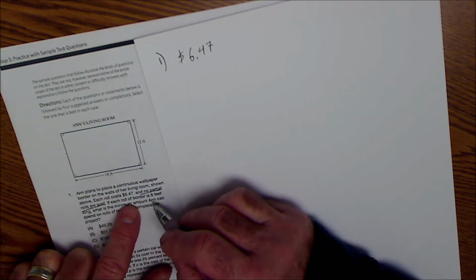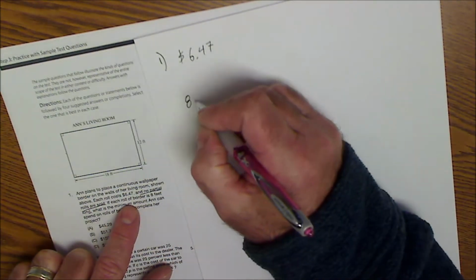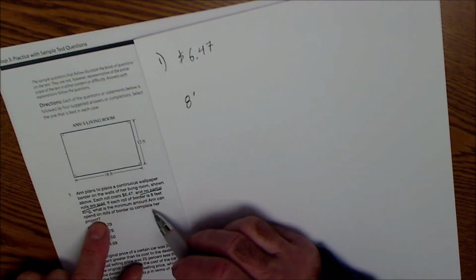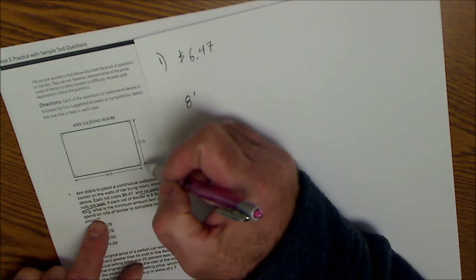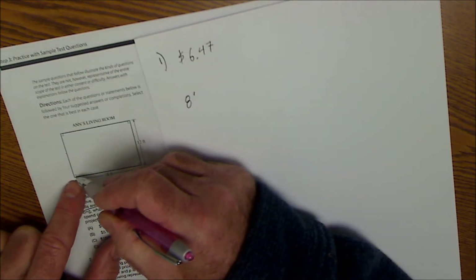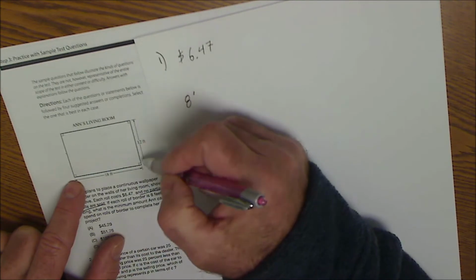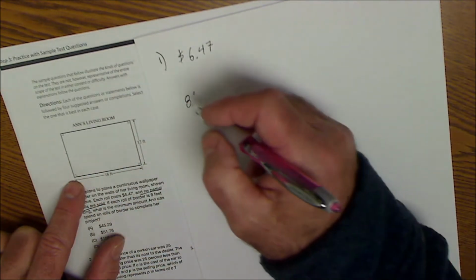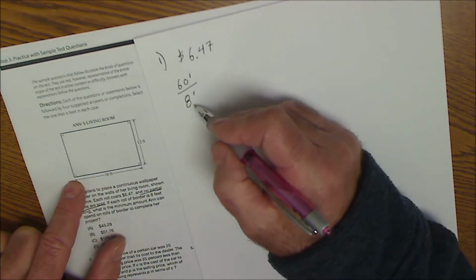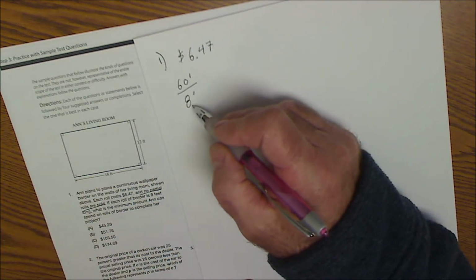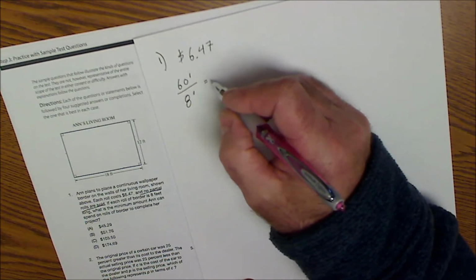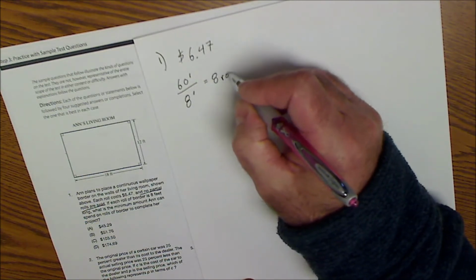If each roll is 8 feet, what's the minimum amount she can spend on rolls? We'll have to figure out the perimeter of this drawing. 12 plus 18 is 30 times 2. So it's 12 plus 18 plus 12 plus 18, which is 60 total feet. I do 60 feet divided by 8 feet to get the number of rolls. That's going to be 7.5, so I'm going to round up to 8 rolls.